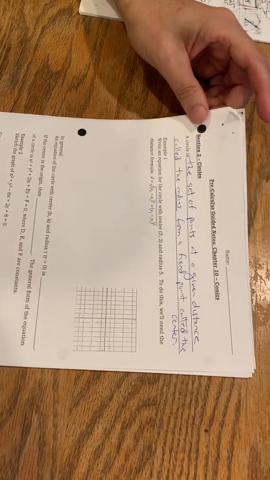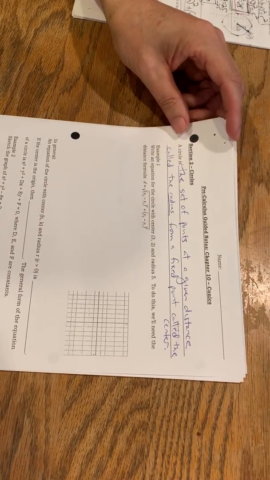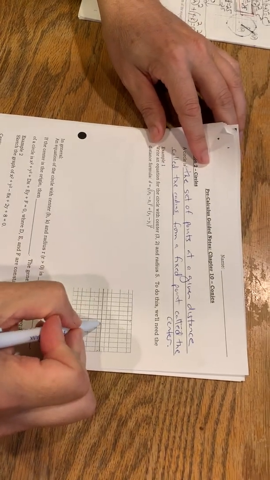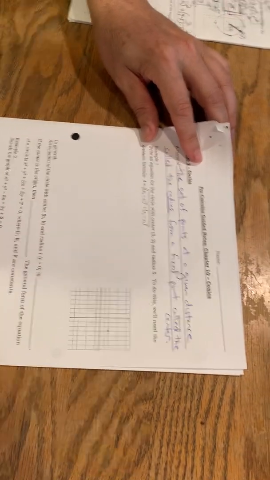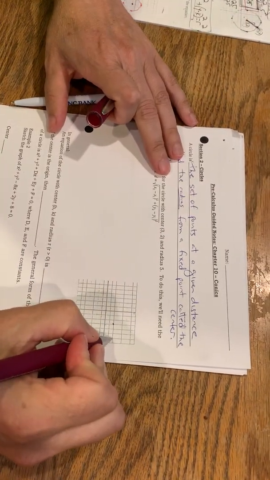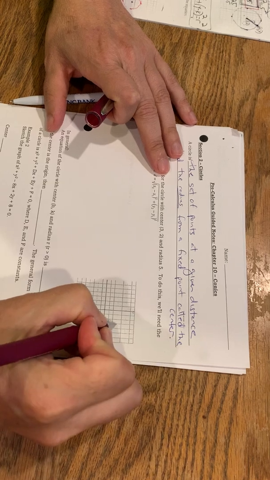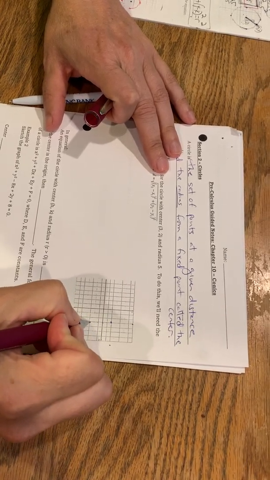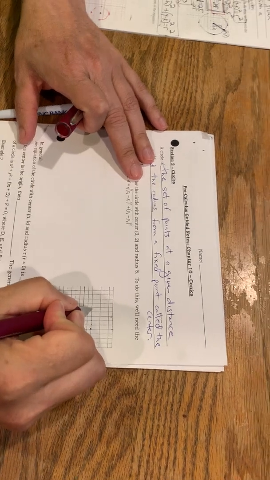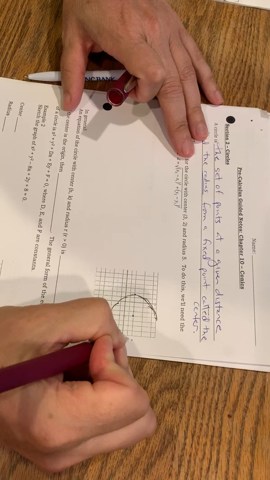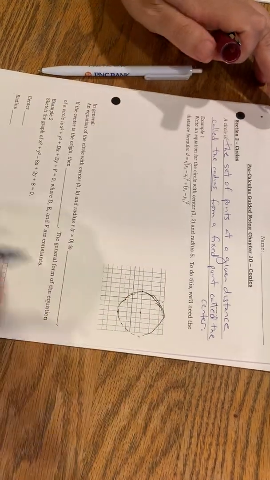Example 1, write an equation for a circle with center (3, 2) and radius of 5. To do this, we'll use the distance formula. So let me first graph this. Here's (3, 2). If the radius is 5, I can go out 5 in each direction: 1, 2, 3, 4, 5. So the circle looks something like this.